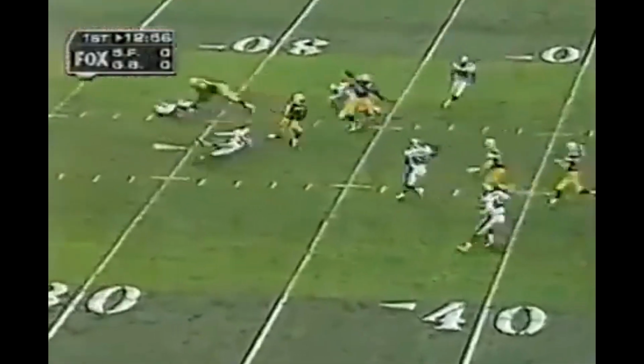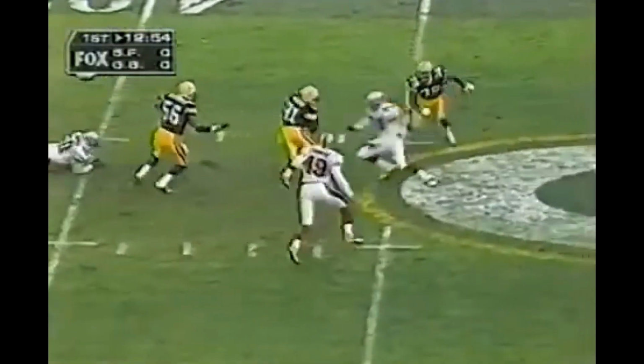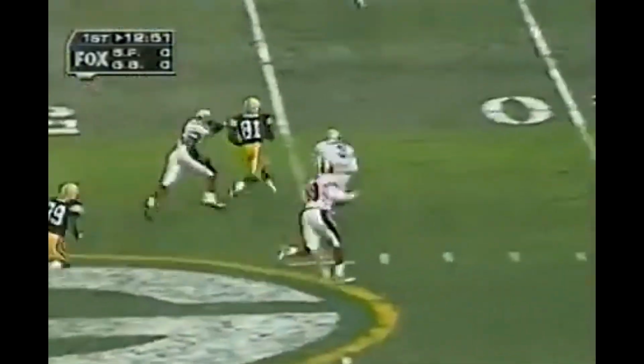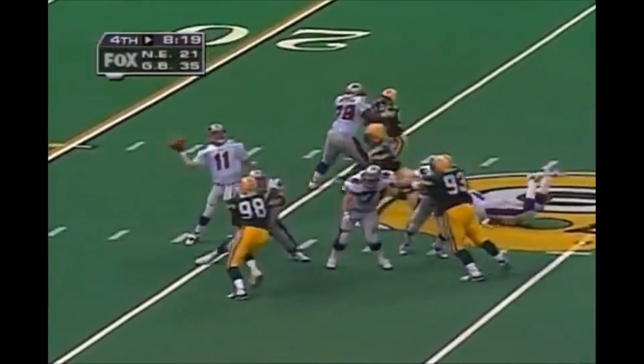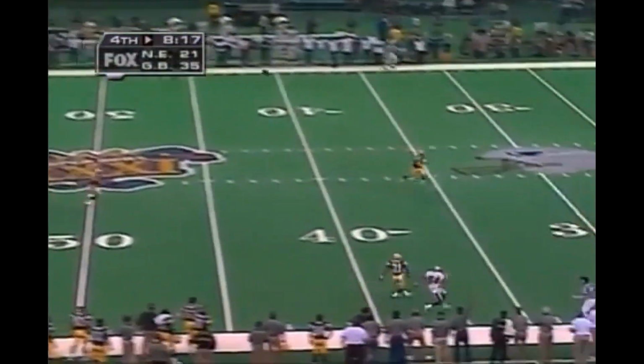65.909. And rest assured, this was a good 49er team, but the Packers still put the boots to them, beating them 35-14 in a game that wasn't even really that close. Green Bay went on to win Super Bowl 31 and placed themselves in the pantheon of historically great NFL teams.